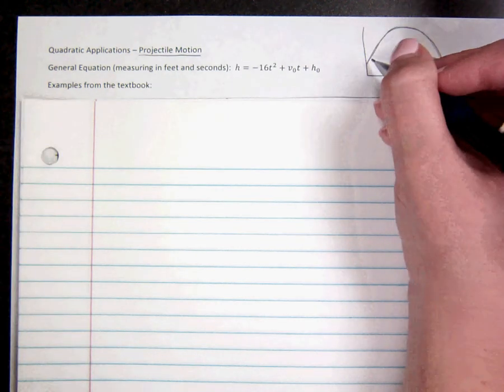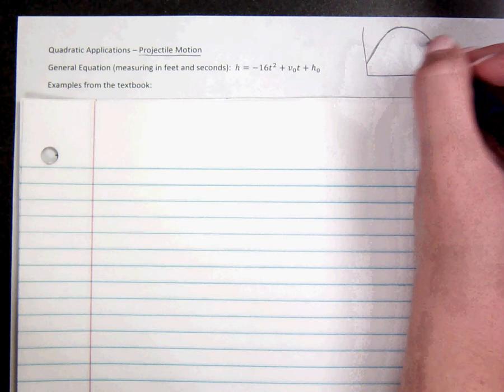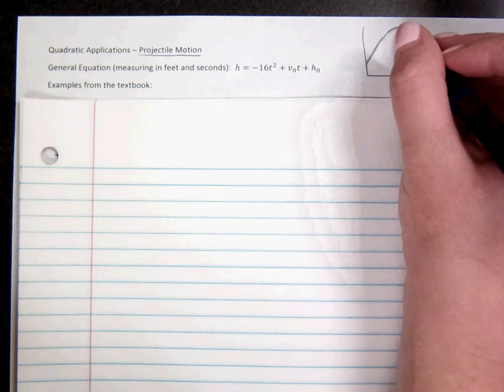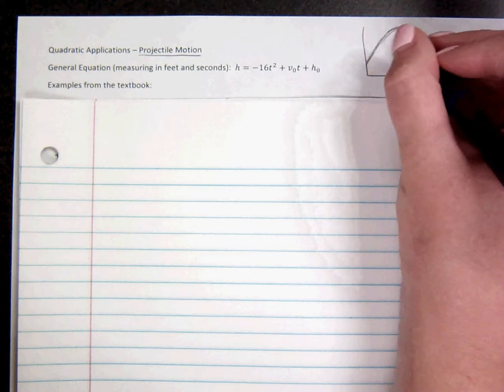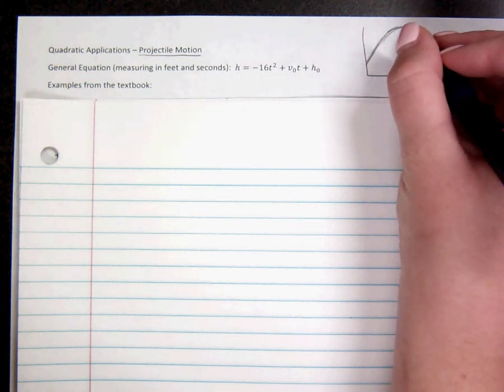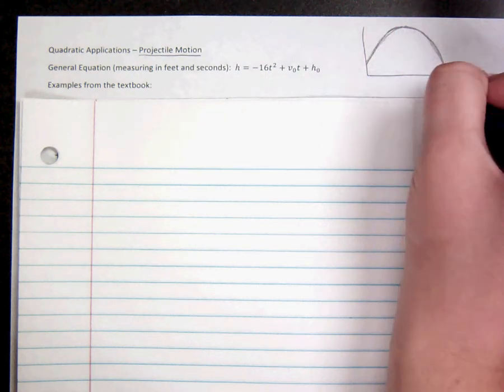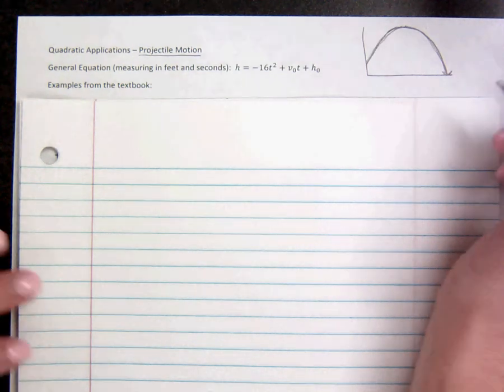So with 4th of July, shooting fireworks into the air, all kinds of projectiles, throwing a ball in the air, anything like that, it goes up, it hits some point at the top that it will no longer go up because gravity is going to pull it back down.